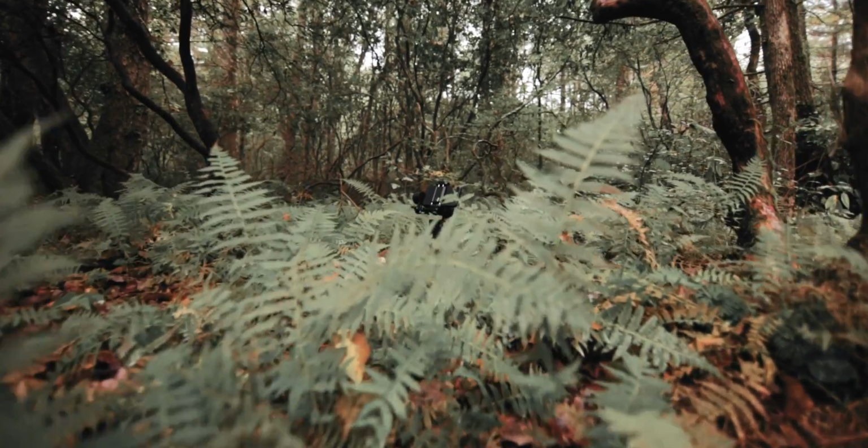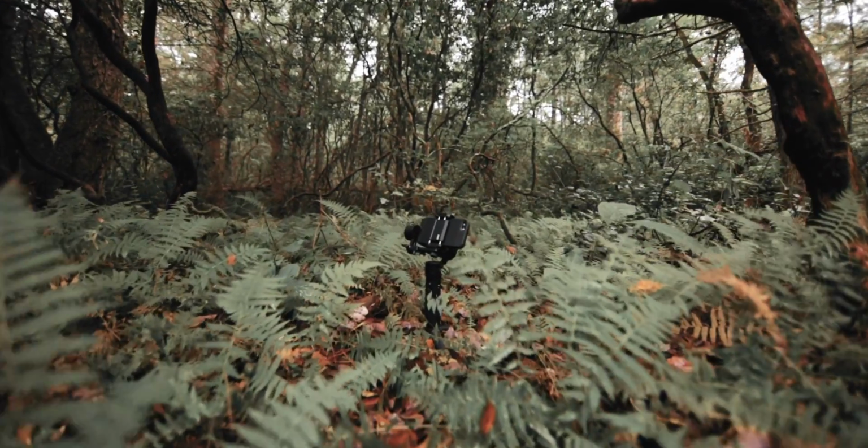And the final tool that I used was, of course, the Crane-M2, a gimbal for your smartphone, and this will just take the video to the next level entirely by allowing you to have so much more of a dynamic feeling in those shots than you would be able to achieve by just walking around with your phone.